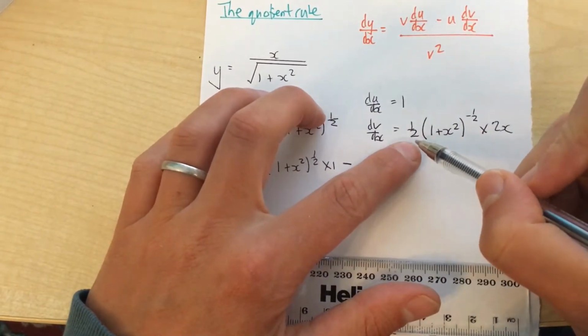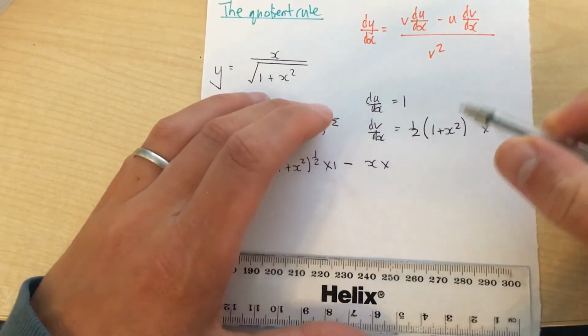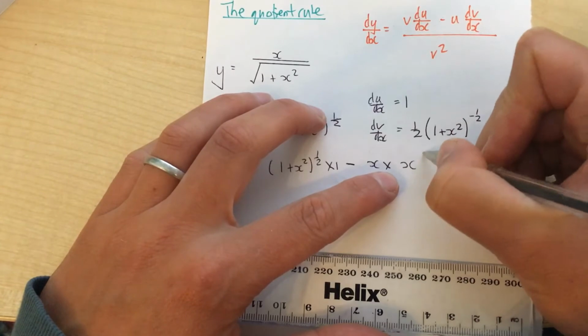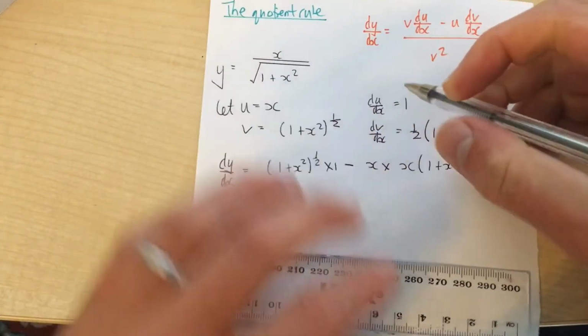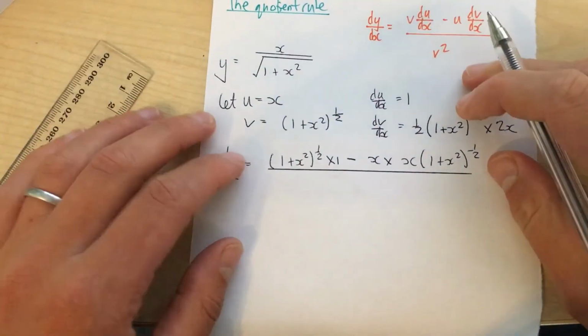I'm just going to simplify this by saying a half multiplied by 2x is just x, so dv by dx is going to be x brackets 1 plus x squared to the minus a half, and that is all over v squared.